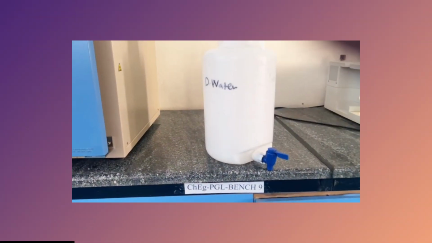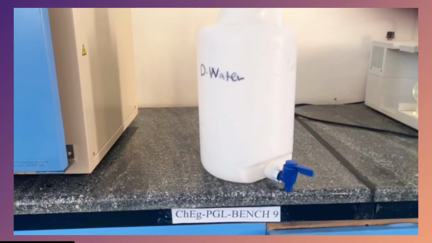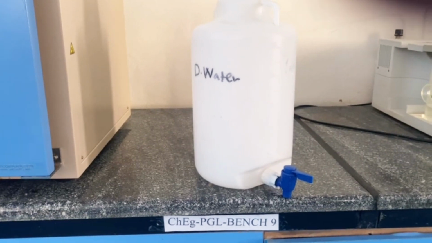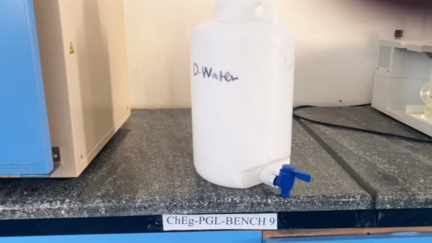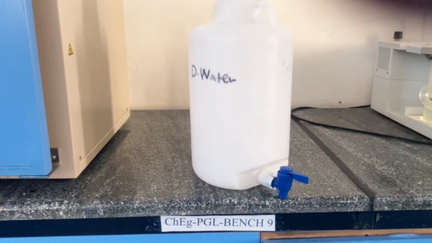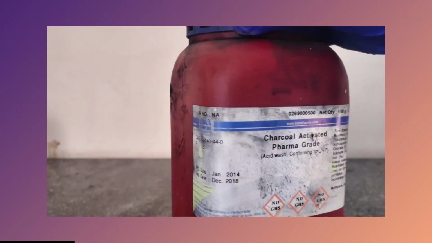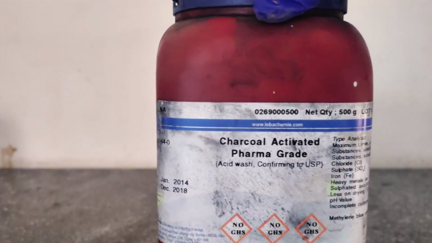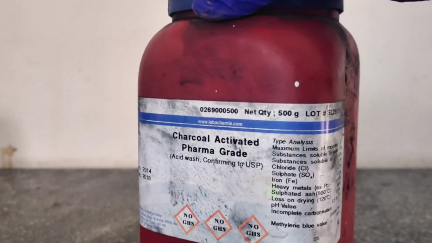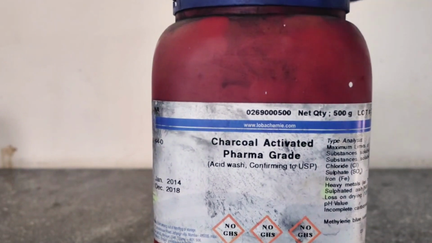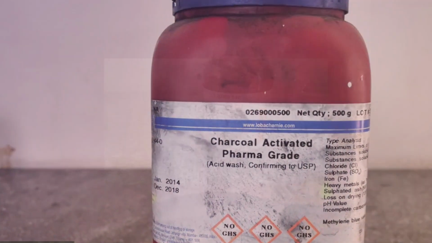Distilled water can easily be swapped with deionized water or purified water. These should be free from impurities, but confirm the purity level to ensure no contamination in sensitive chemical processes. Activated charcoal can be substituted with silica gel or alumina for adsorbing impurities. Concentration adjustments may be needed based on the volume of impurities you're trying to remove.